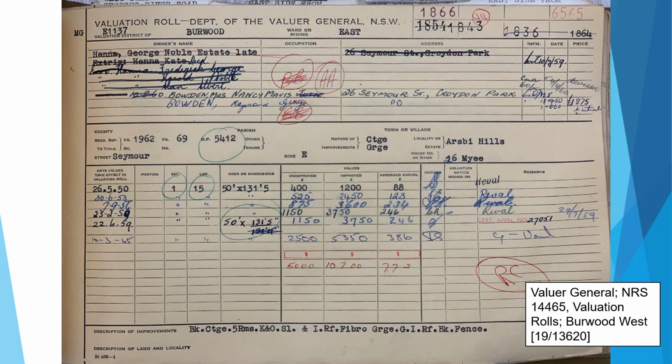We've got volume 1962, folio 69. We remember that number. We've also got the DP 5412. We've got the estate number. We've got the street number. And we've got the valuations of the property between 1950 and 1965. And looking down at the description of the improvements there at the bottom, not a lot has changed. It's still a brick cottage with 5 rooms, kitchen, office with the slate and iron roof, although it looks like they did add the garage after the original valuation in 1920 and the fence.